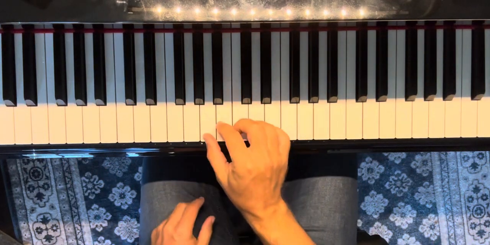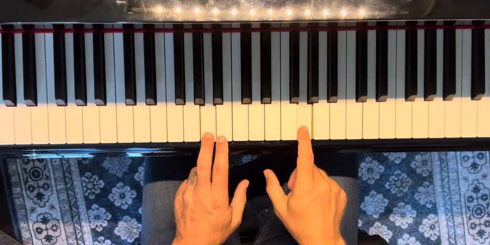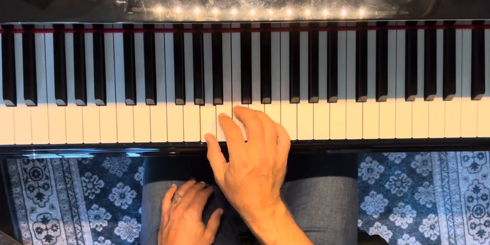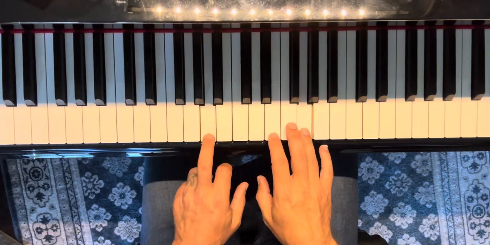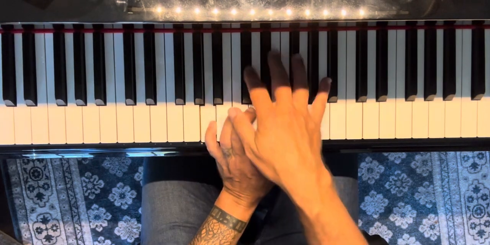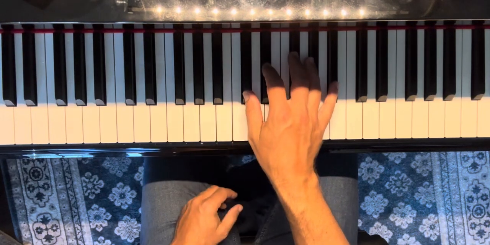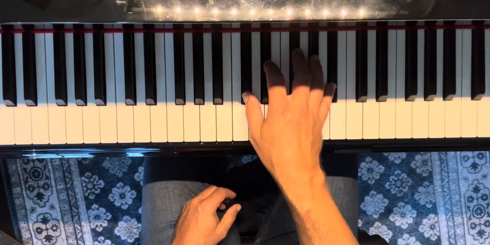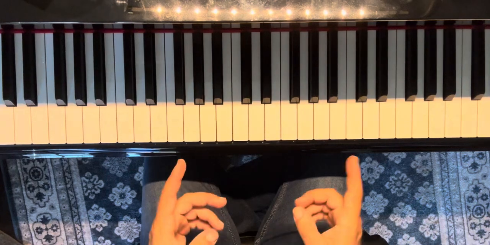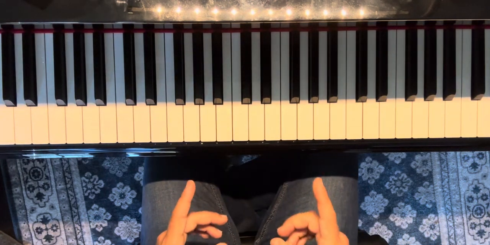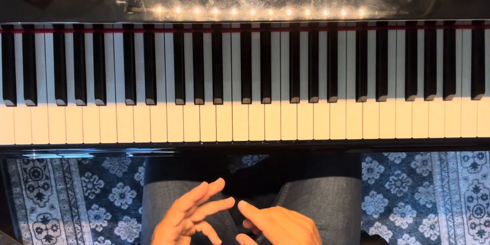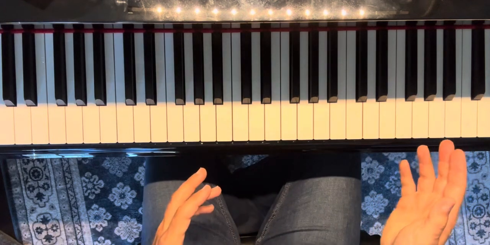So there's 12 keys on the piano, right? We got the musical alphabet A to G, so 7 notes, A, B, C, D, E, F, G, and then we have 5 sharps or flats, for a total of 12 keys. And remember that every diatonic key, every major or minor key, has to have every note in the musical alphabet.